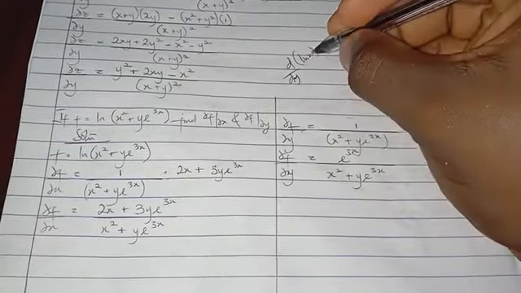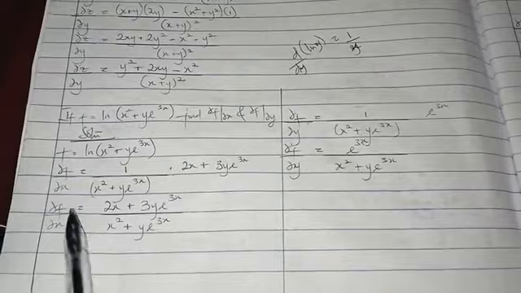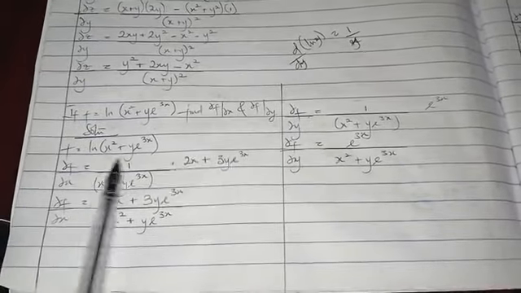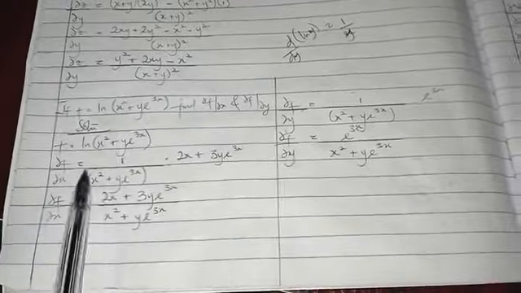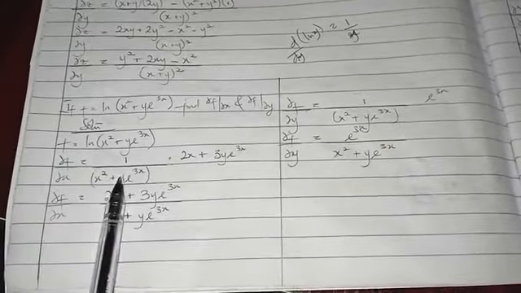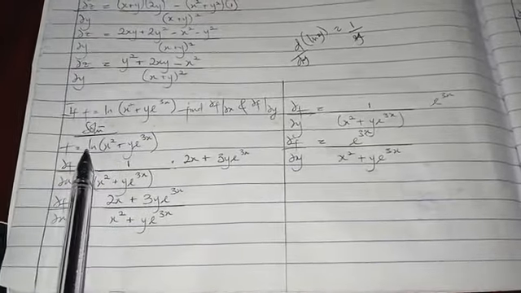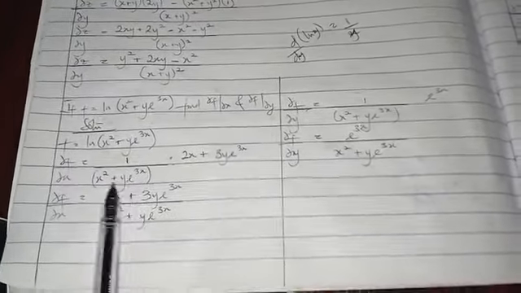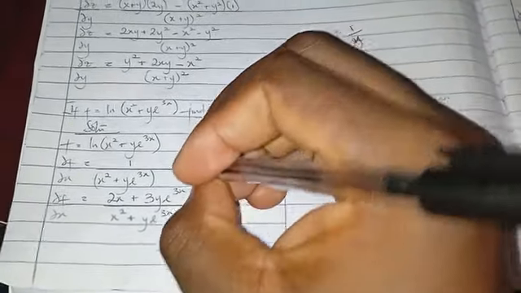So d over dy of ln y is equal to 1 over y. So df over dx of ln of blah blah blah is equal to 1 over everything, is what I'm saying. So for the ln, differentiation is 1 over everything attached to the ln, times its function of function.